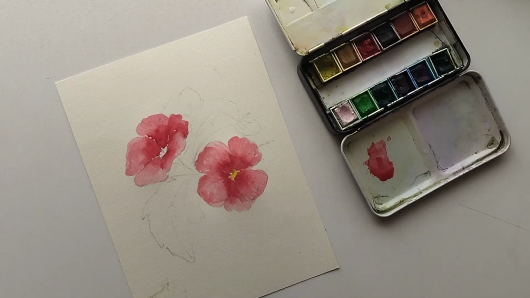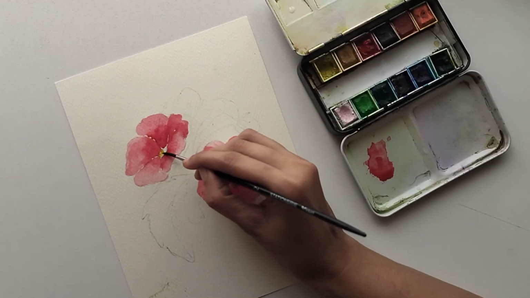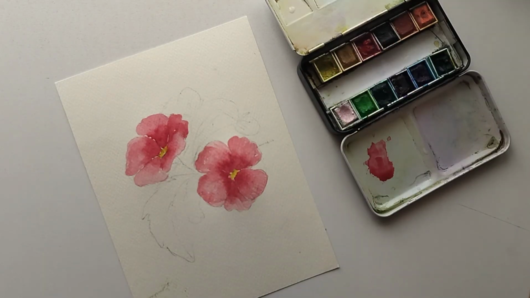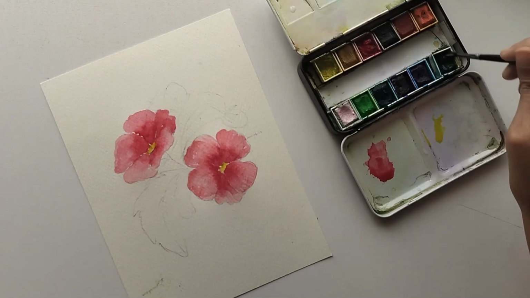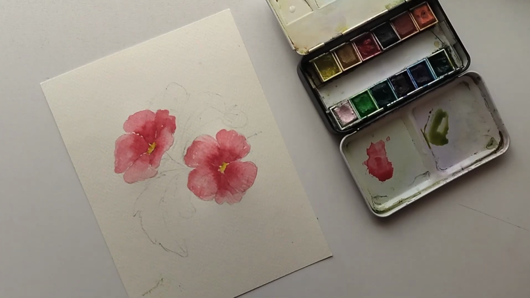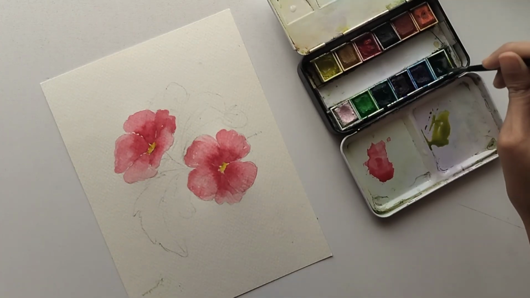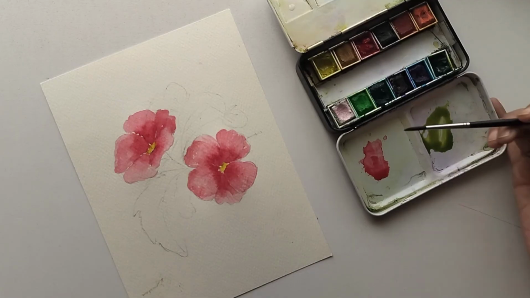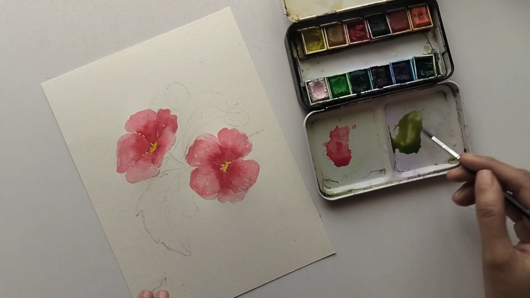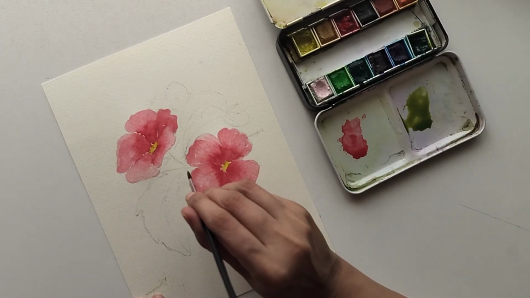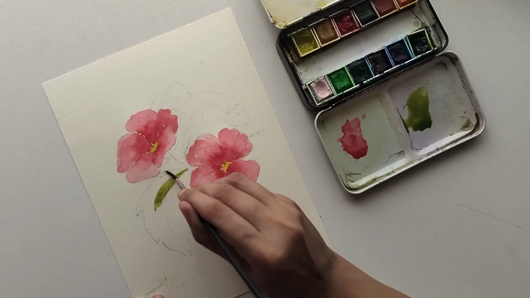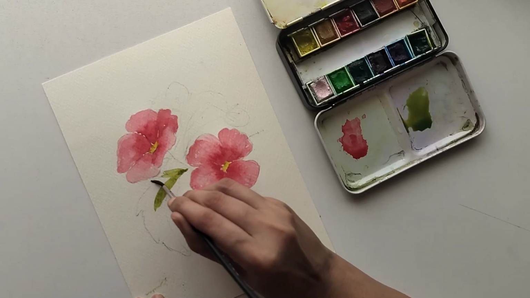And once done, you can add yellow color in the center, which we have kept negative. So these are the two flowers. We are not yet done with the flowers. We can do the last detailing in the flower, but meanwhile let it dry and we can start with the leaf. So I have mixed lemon yellow and cobalt blue color, and I am going around my leaf area.